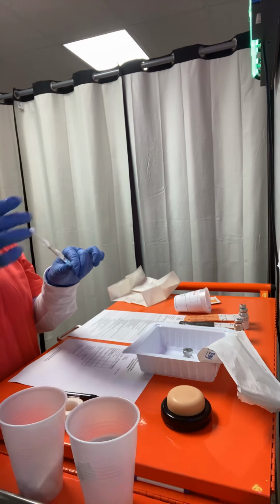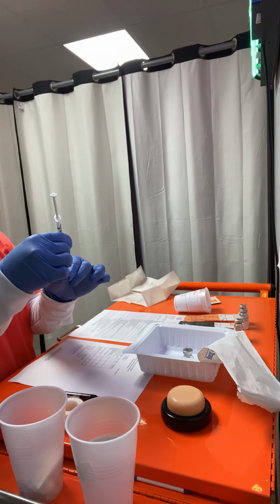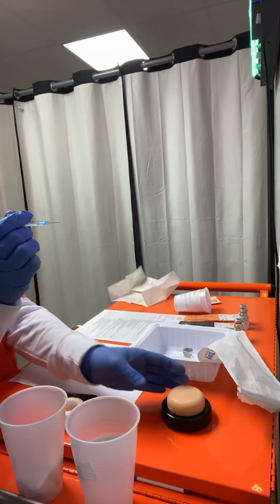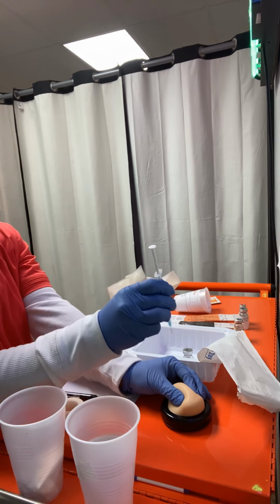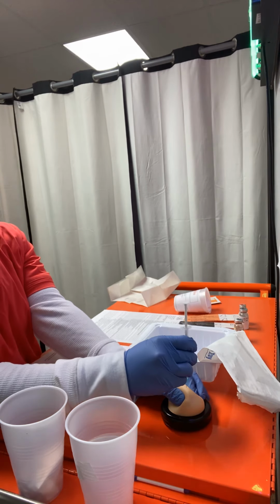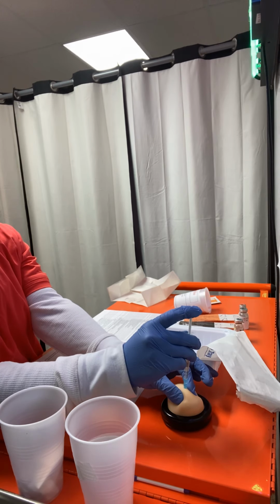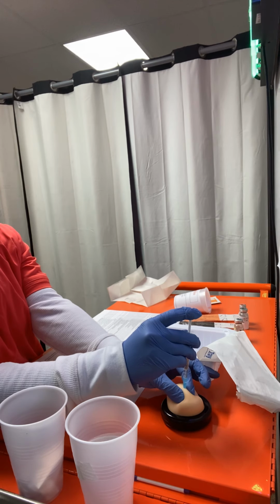And I'm going to be injecting my medicine today at a 90-degree angle. So I'm going to take the lid off. I'm going to pinch the skin. And I'm going to insert. And I'm going to give the medicine over 15 to 30 seconds to not give it way too fast.